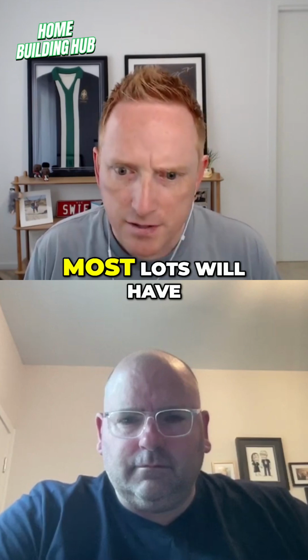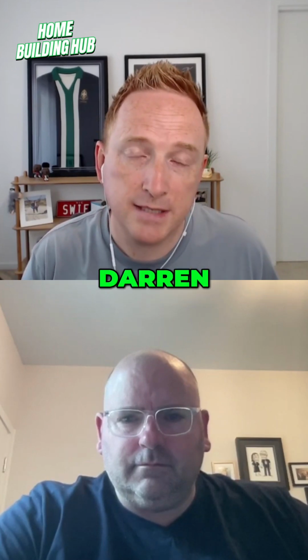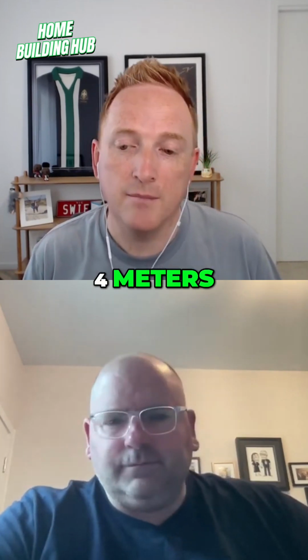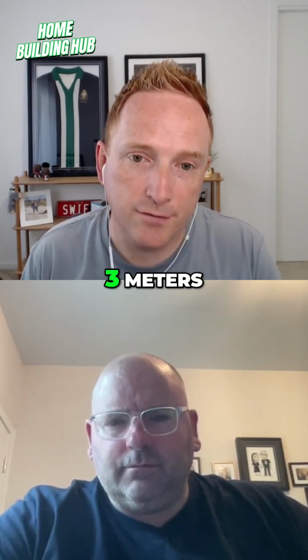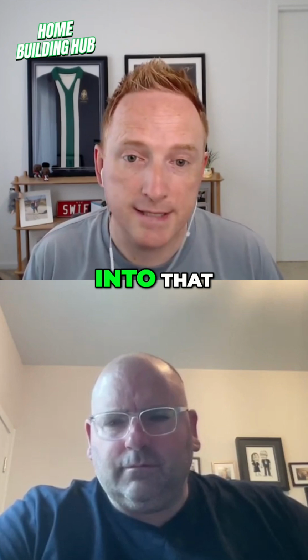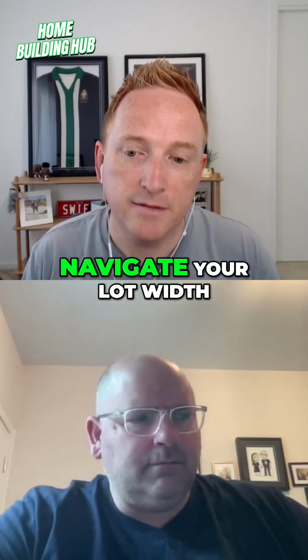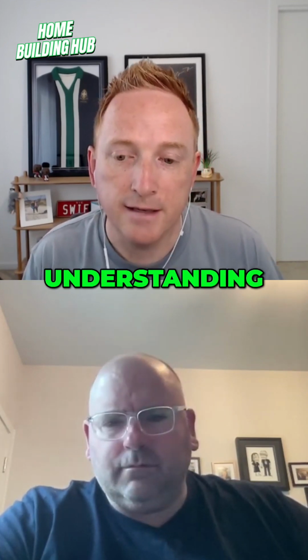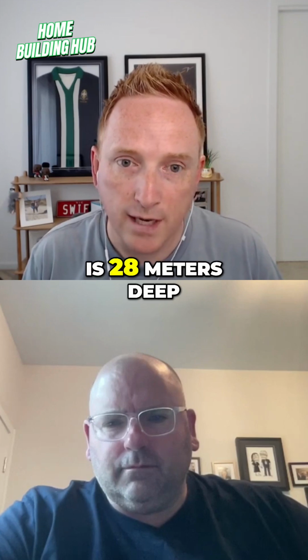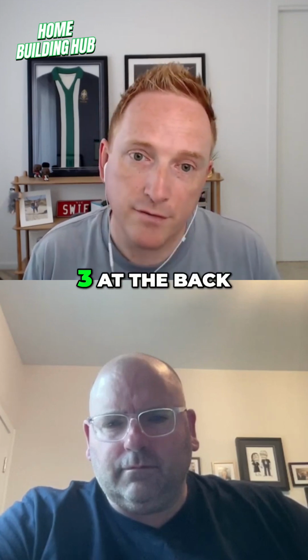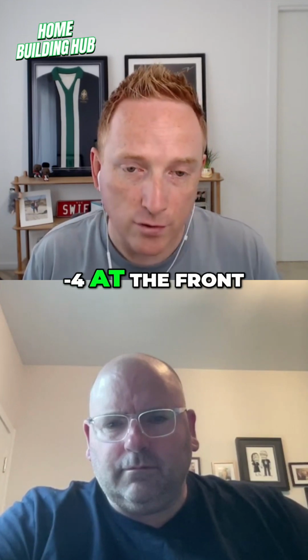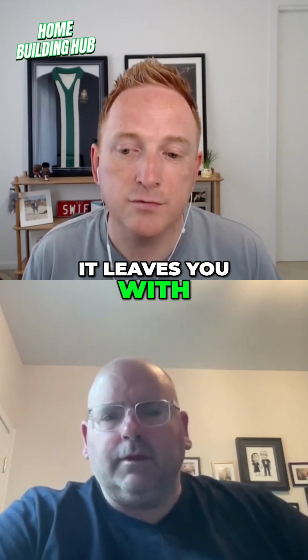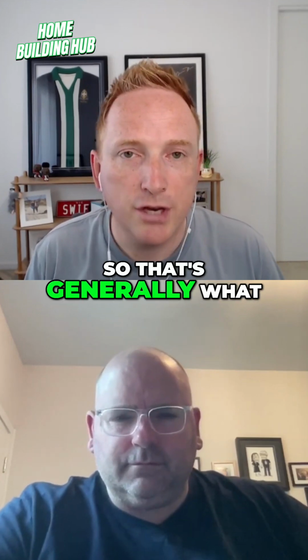So in theory, most lots will have a requirement for a front setback. So let's say it's 4 meters. And they'll also have a requirement for a rear setback. Okay, and on average, people will be using 3 meters. There's reasons for it, but we won't get into that. Just to help you navigate your lot width, lot depth understanding. If a lot is 28 meters deep, and we've got 4 at the front, 3 at the back, that means that the house is going to be 21 meters. Okay, so 28 deep block minus 4 at the front, minus 3 at the back, leaves you with a house 21 deep. Okay, so that's generally what those mean.